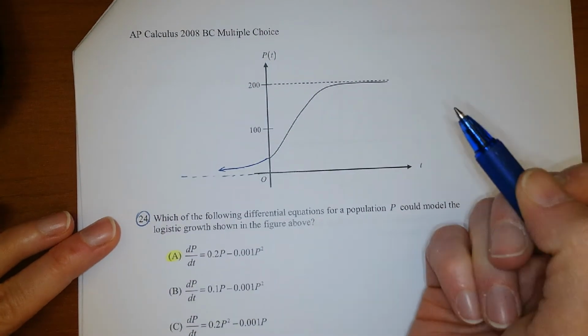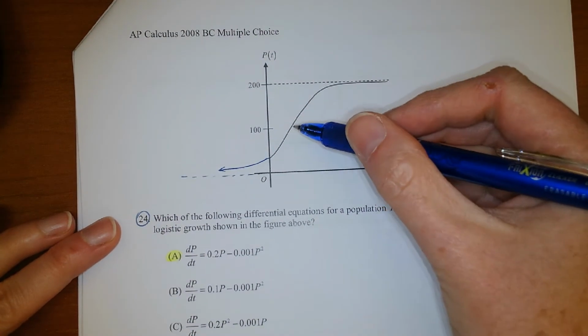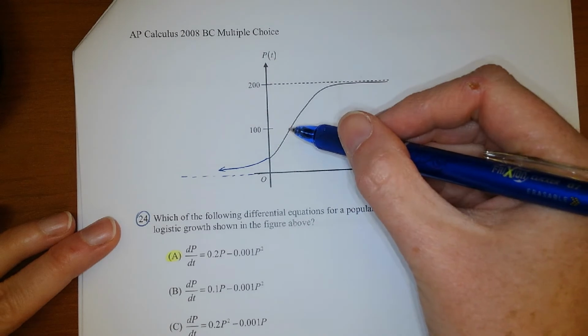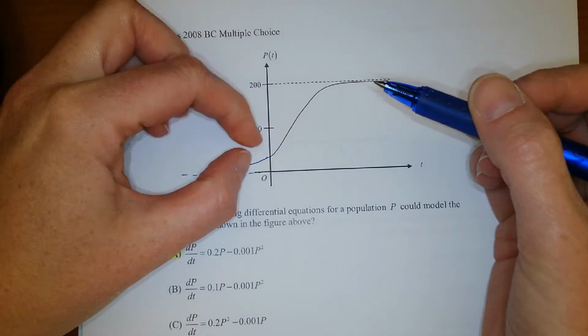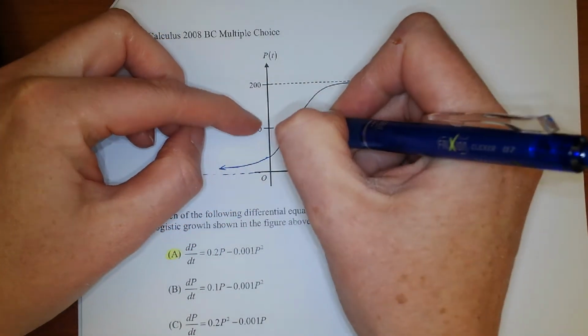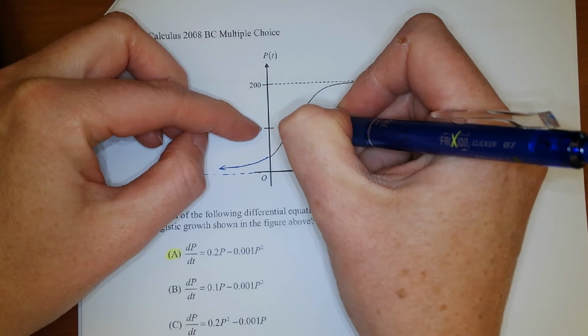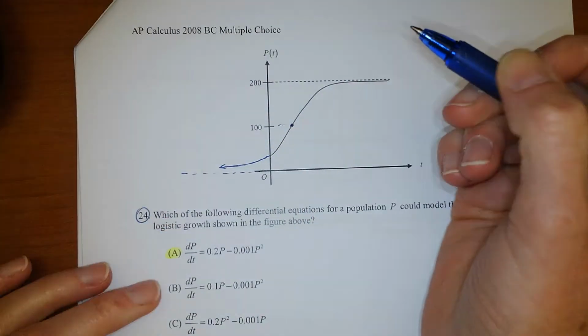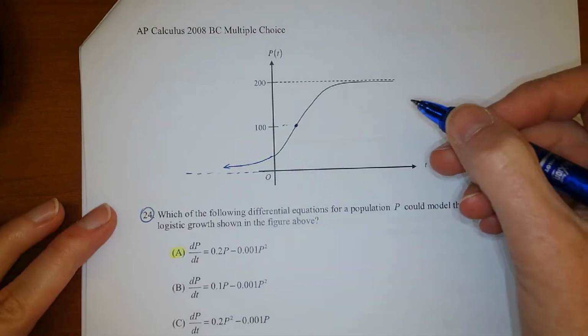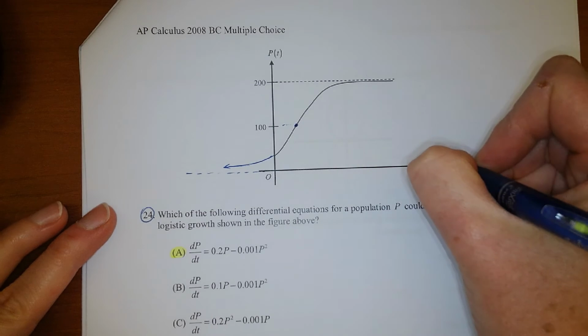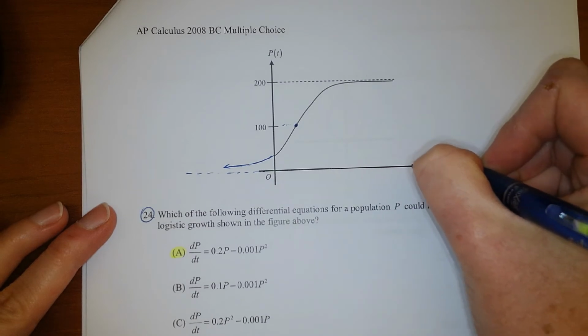And then they also have this symmetry in the middle, between these horizontal asymptotes, the middle would be a point of inflection.